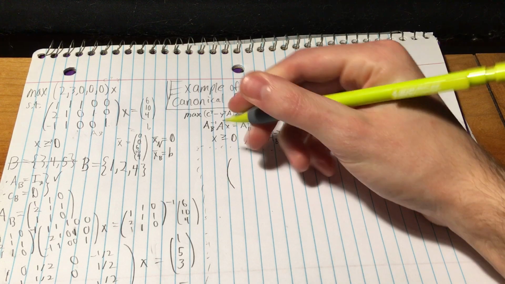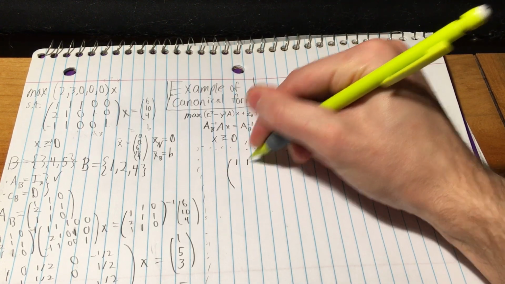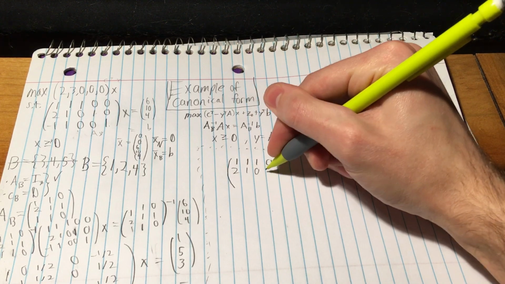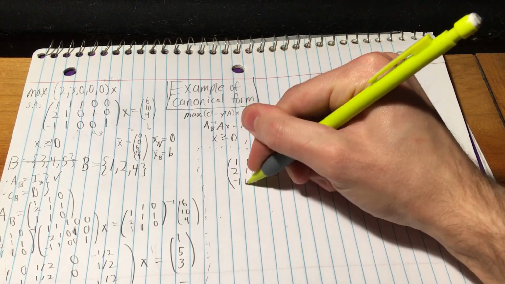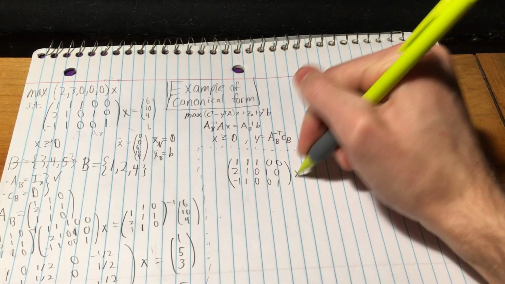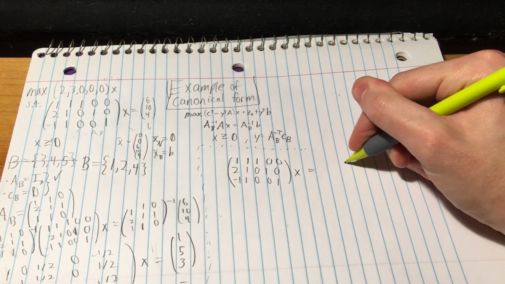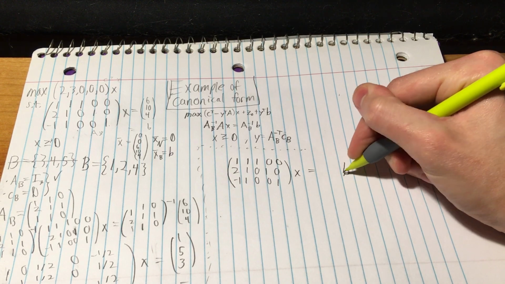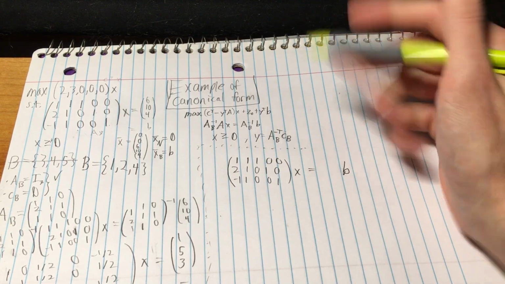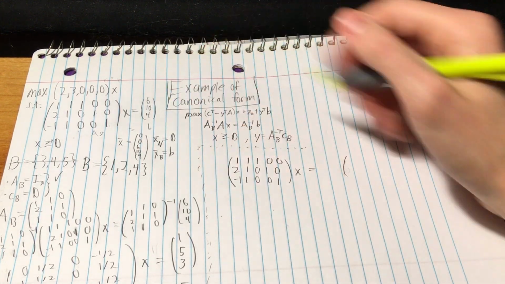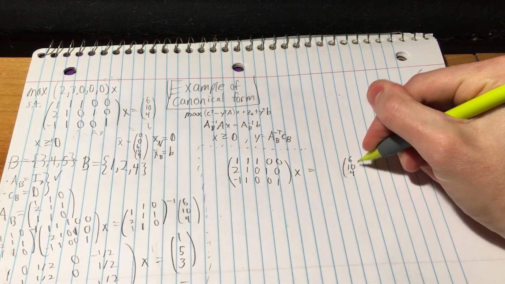This will probably be the last time I'll write the matrix A out. But 1, 1, 1, 0, 0, 2, 1, 0, 1, 0, minus 1, 1, 0, 0, 1, x equals b. I'm going to leave some space because I know what I'm going to do. And let me explicitly write out b, of course. The original b here is 6, 10, 4.